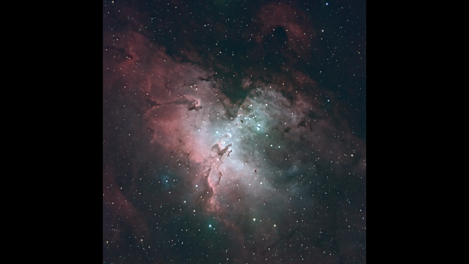So, how did we get this much image out of so little integration time? Especially considering that I shot this with an SCT, a Celestron 203mm or 8-inch Schmidt-Cassegrain telescope that, with the focal reducer, still leaves you with about a 6.3 focal ratio.